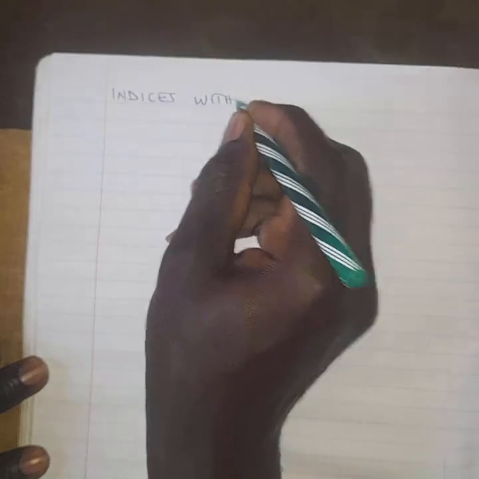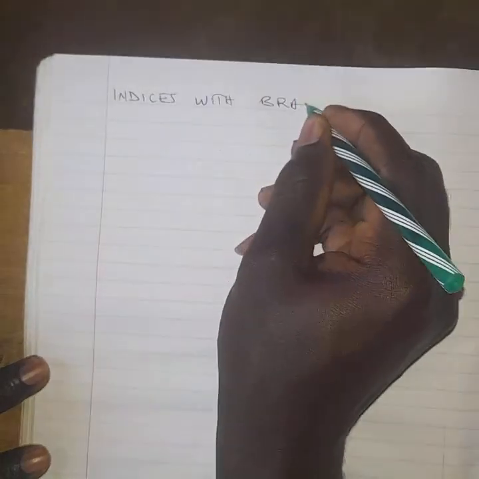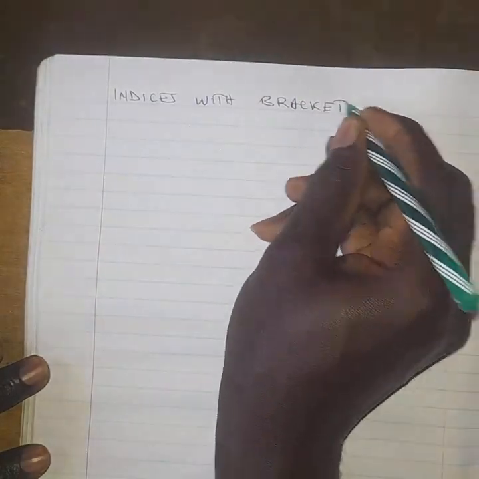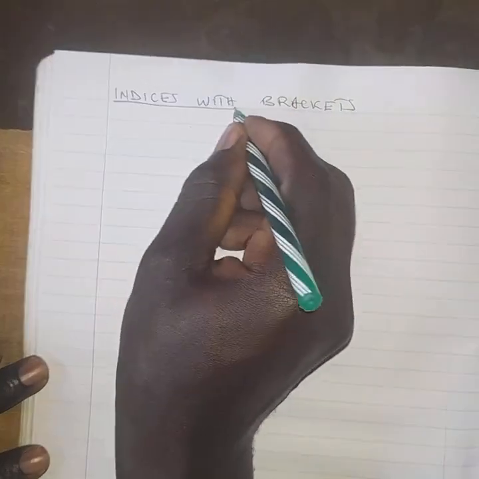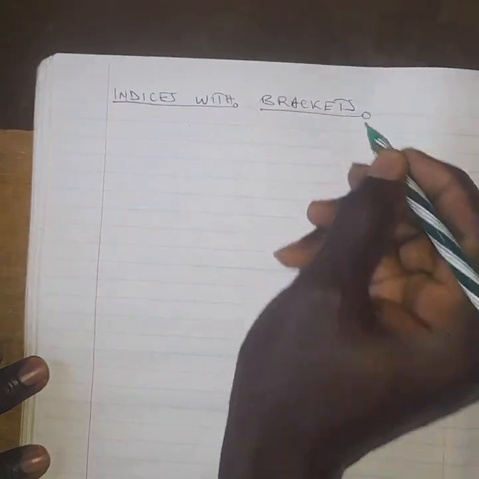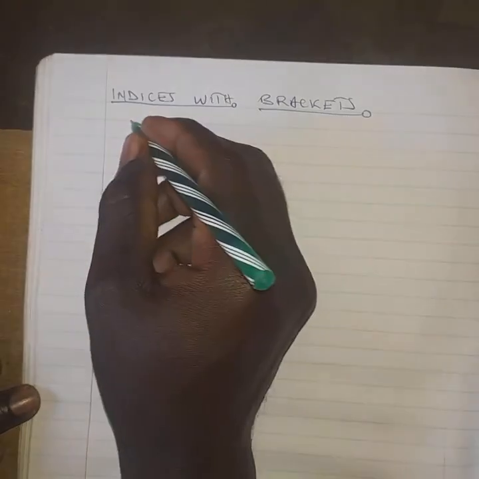Indices with brackets are also called sometimes powers of powers. Let us start right away.